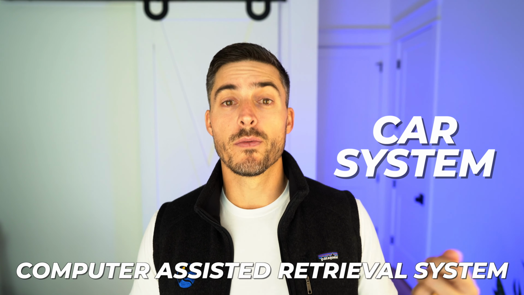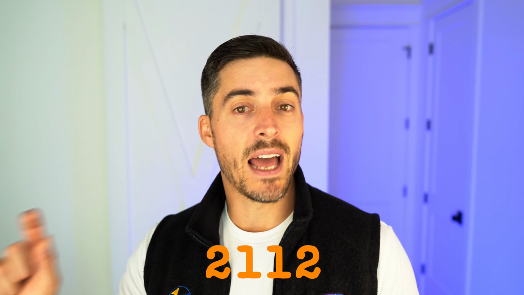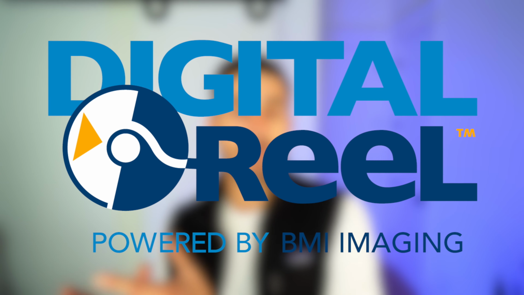And what blipping does is if you're gonna keep using the microfilm and you have a CAR system, what's called a computer assisted retrieval system, you type in the frame number based on those blips, and the physical microfilm machine will zip to that frame that you typed in, maybe 2112, it'll zip to that frame so you can see the image. If you work with us, we can actually integrate that CAR system that you may have into our digital reel application, so you can continue to type those frames and go right to the image based on your existing index system.